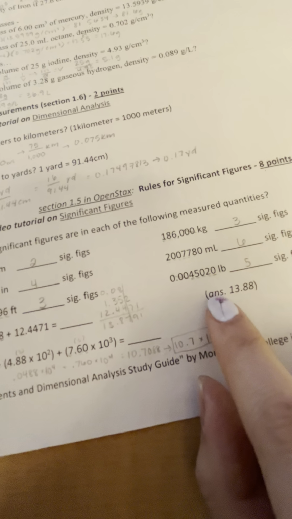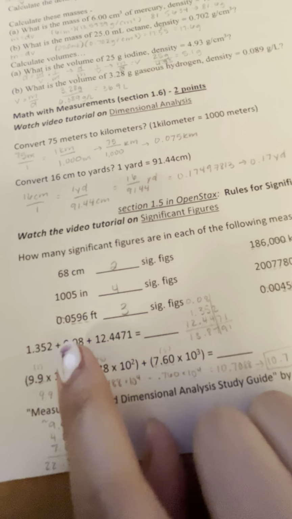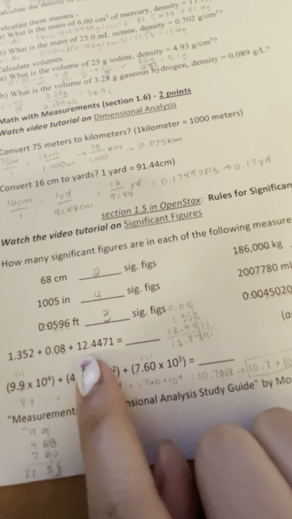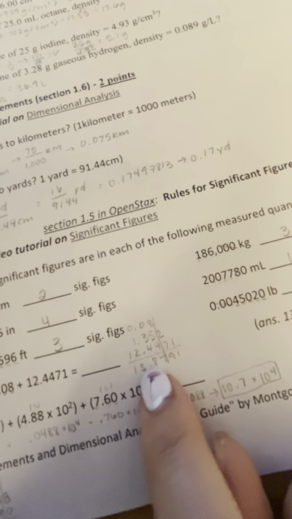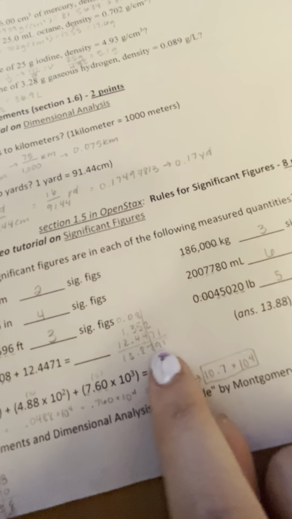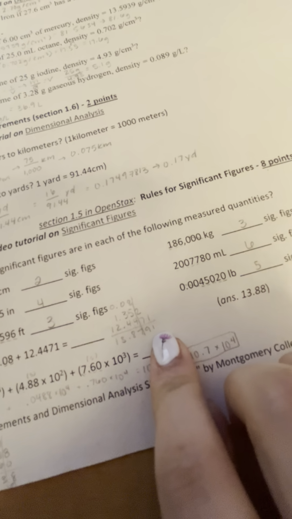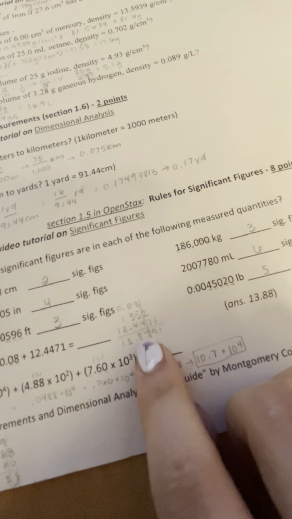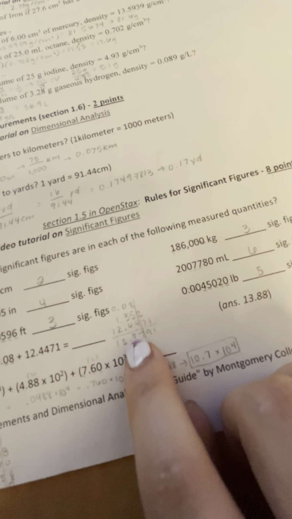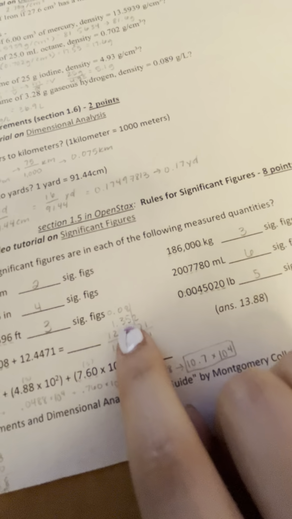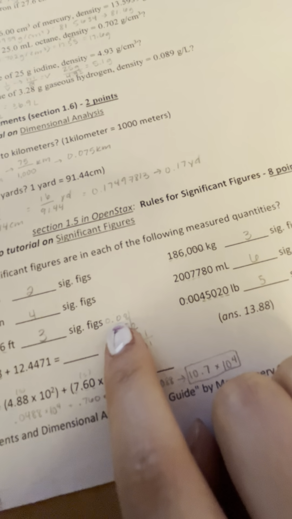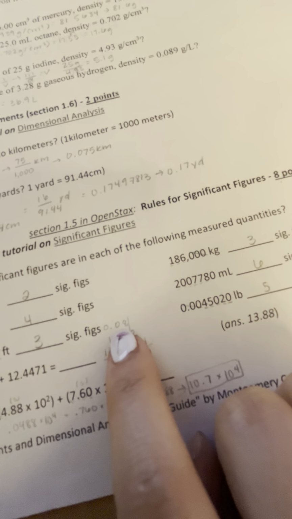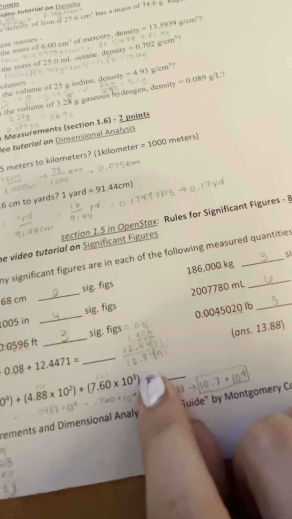And I know the answer right here says 13.88. I added it and everything accordingly, with the decimal adding up and whatnot. So it's 13.8791. I rounded it to 4 significant figures, and the reason why I rounded it is because the least amount of decimal places is 0.08. So that's why I did that.